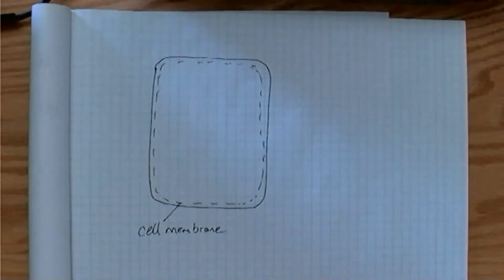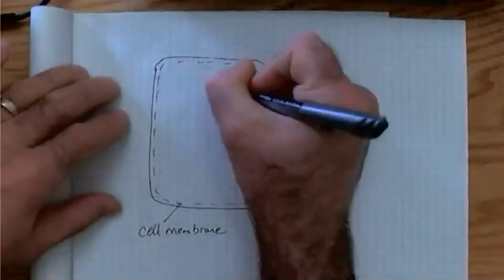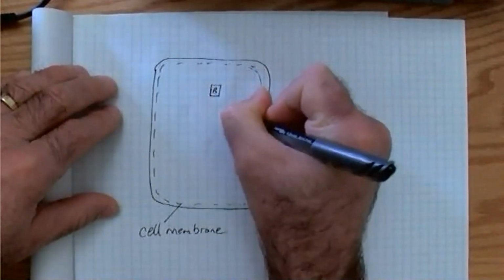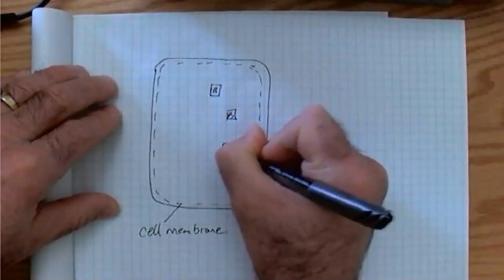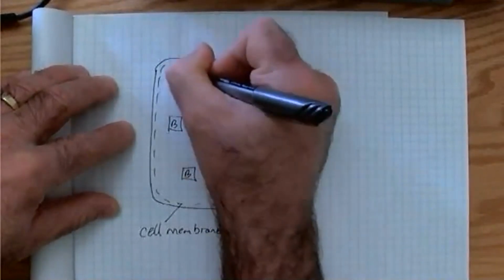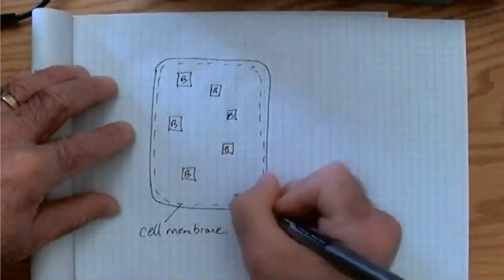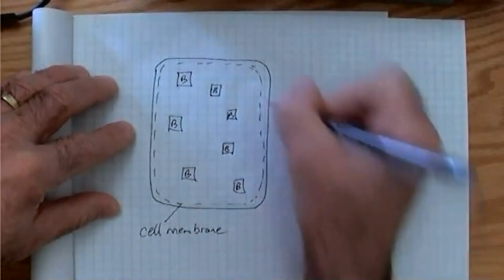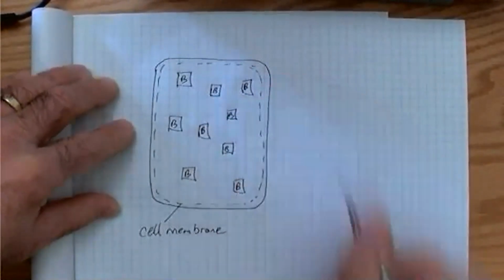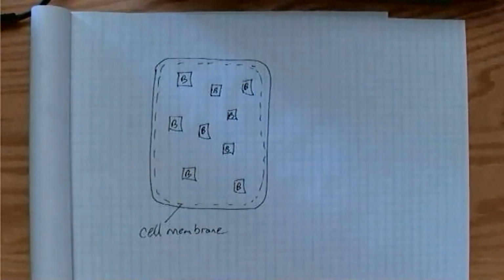And the reason I'm drawing it as a dashed line is because it happens to be permeable to solute B. Now it could be potassium, it could be sodium. Solute B could be any kind of protein or an enzyme, something like that, that is built up inside this cell.